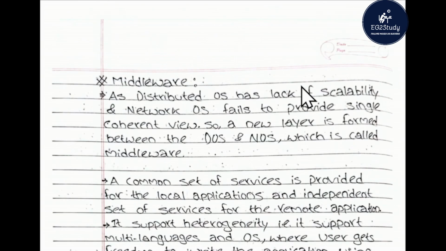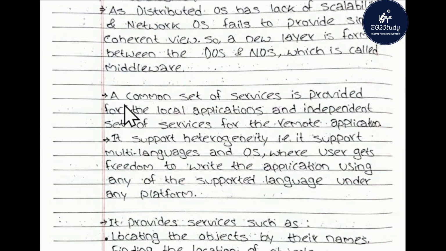Now let's discuss. A common set of services is provided for the local applications and an independent set of services for the remote applications. It supports heterogeneity, that is, it supports multiple languages and operating systems, where the user gets the freedom to write the application using any of the supported languages under any platform.